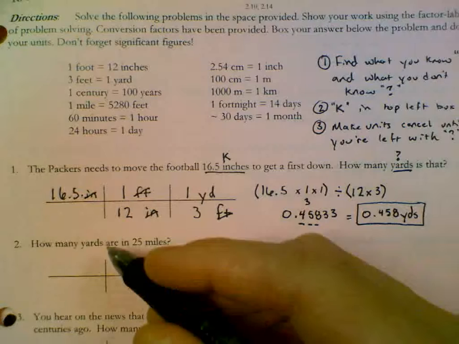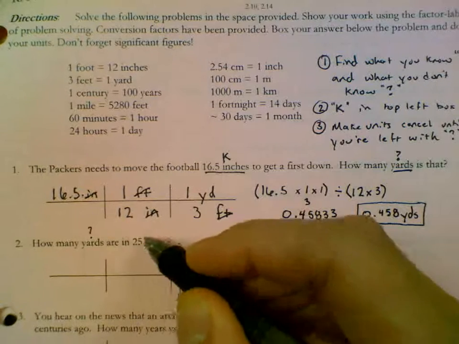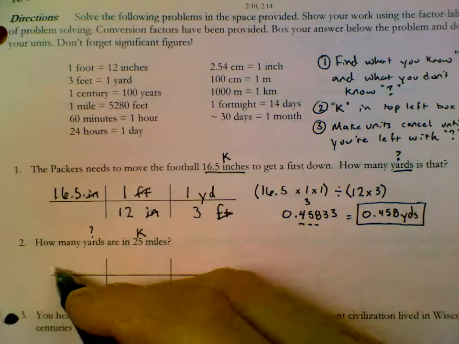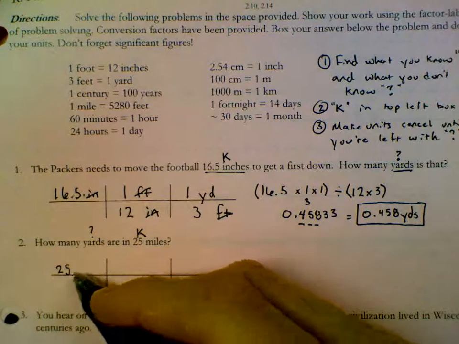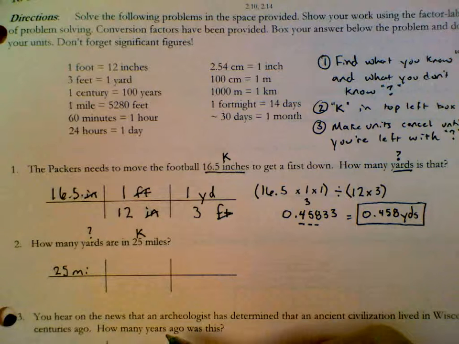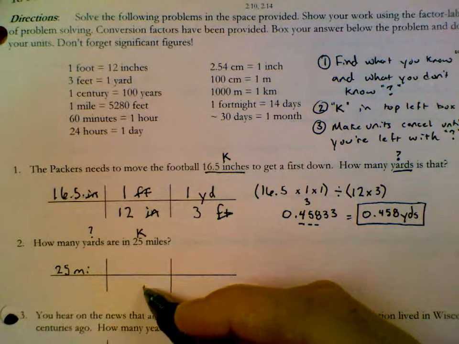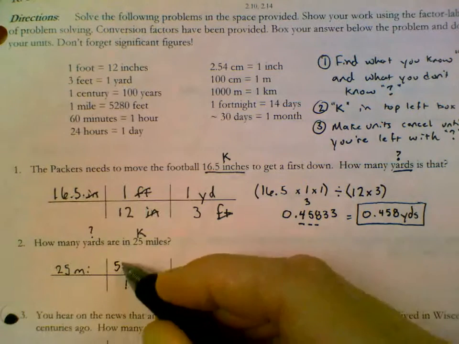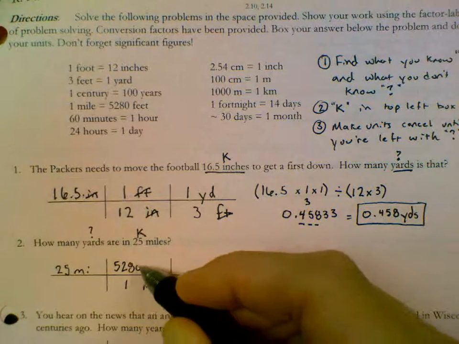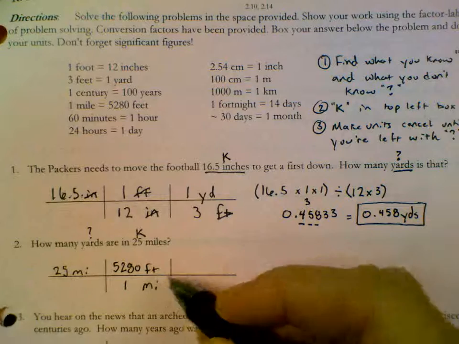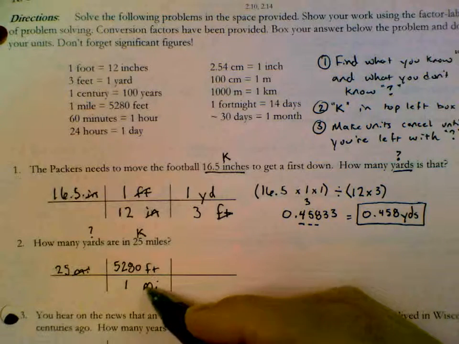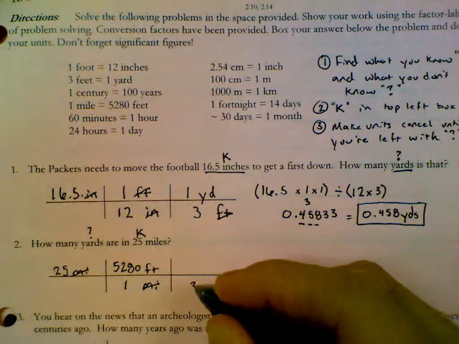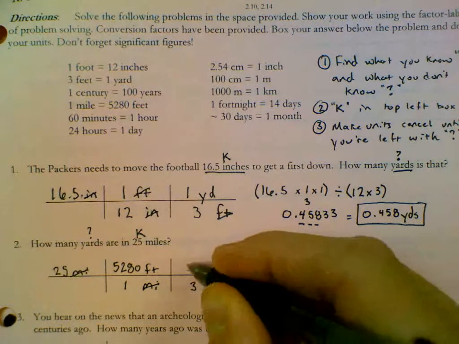Problem 2, how many, there's a question word, yards, are in 25 miles. That's a number, so that's what we know. Start with what we know. 25 miles. We don't want miles, so we're going to put them down on the bottom. For every 1 mile, there's 5,280 feet. Miles crossed off because they're on the top and bottom. Then for every 3 feet, there's 1 yard.